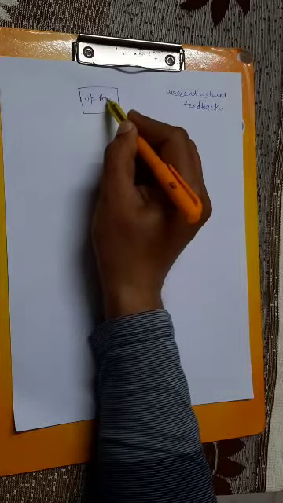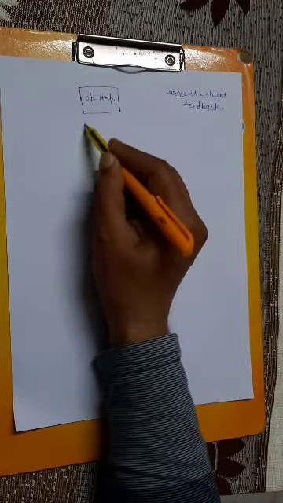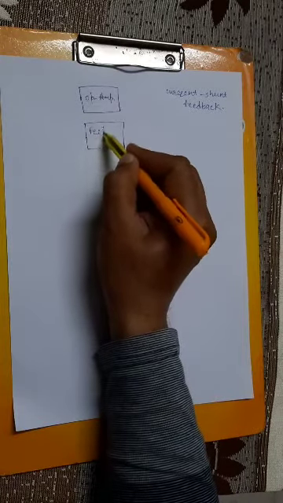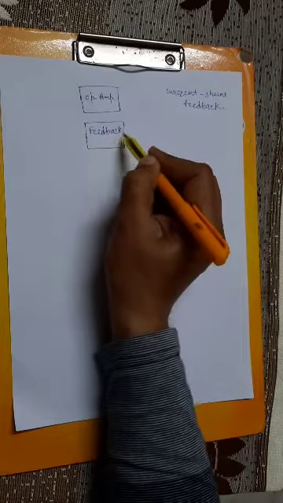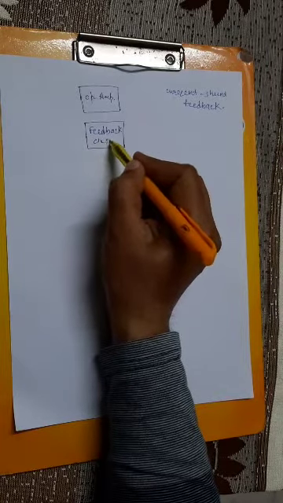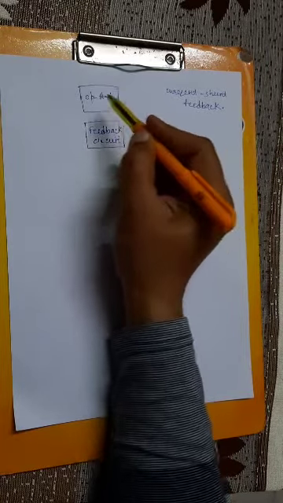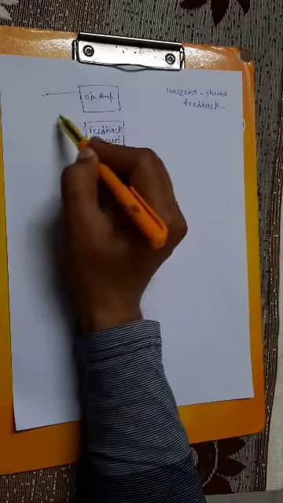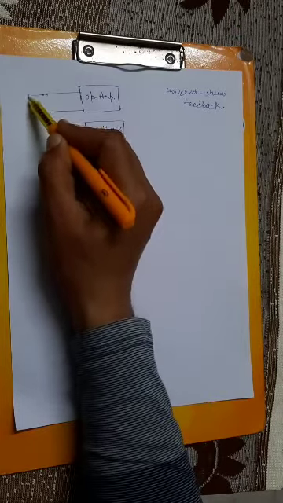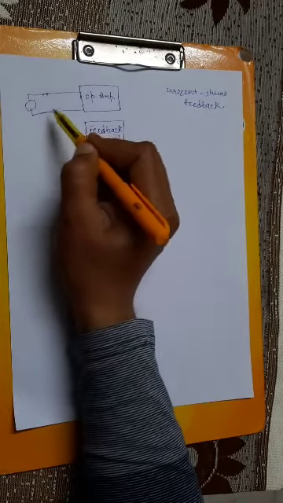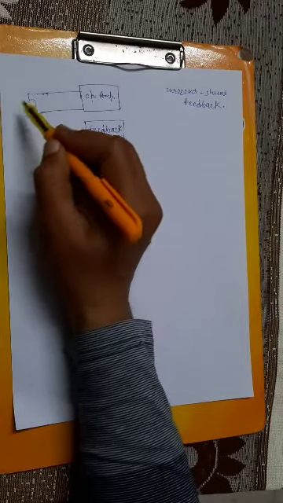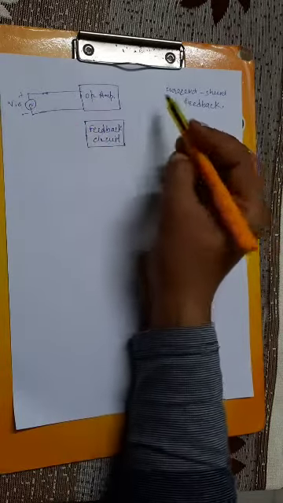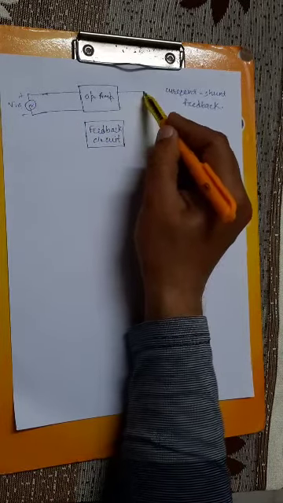Op-amp. Okay, block diagram for the feedback circuit. Okay, then the input voltage source is connected. V input, plus minus, then the output voltage.